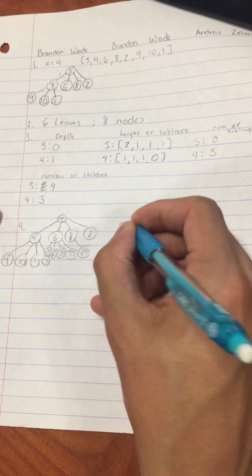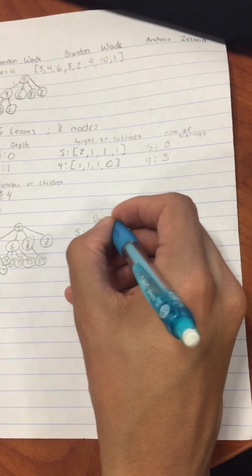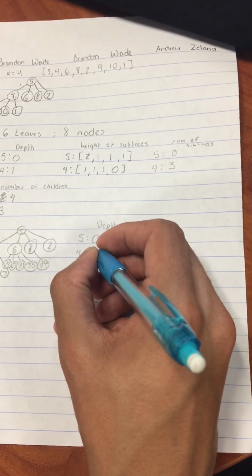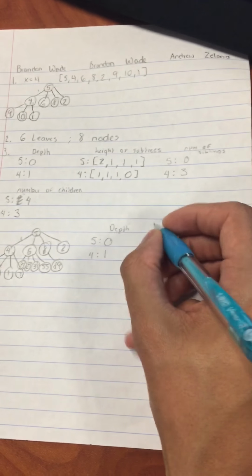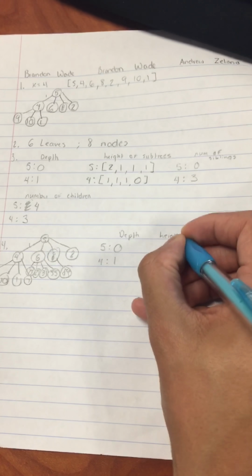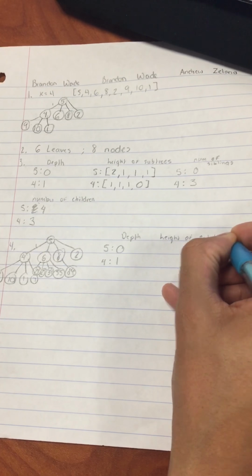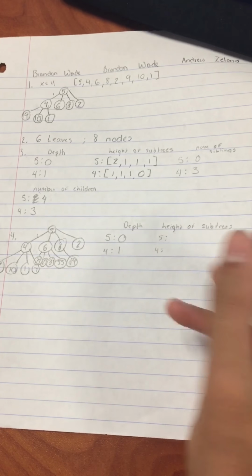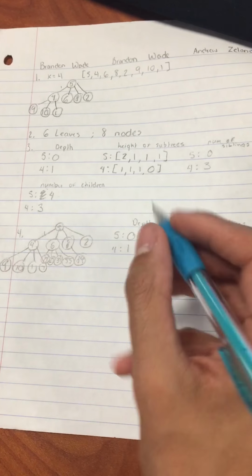So then we'll go back to the same thing that we did up here. So we'll do nodes 5 and 4. And the depth is the same. So we got 0 and 1. Then we have the height of the subtrees. So we got 5, 4. Then we have 1, 2.